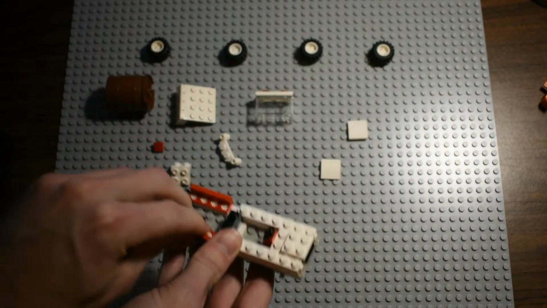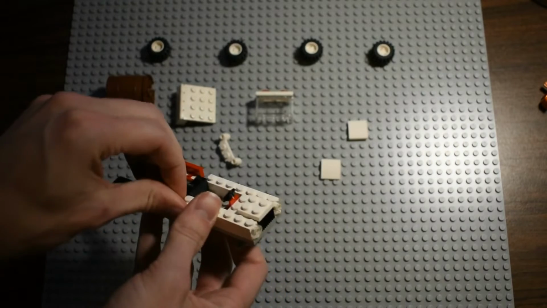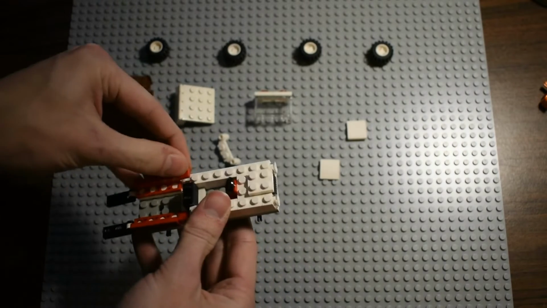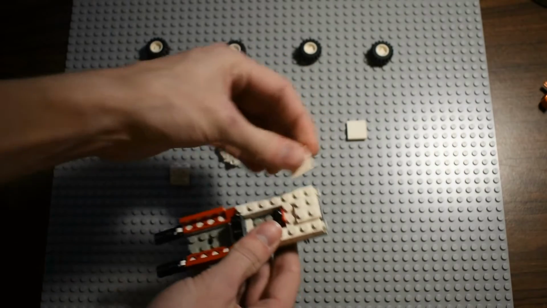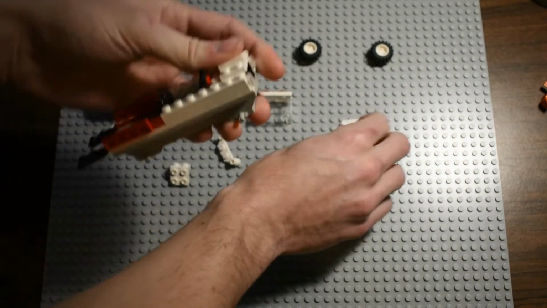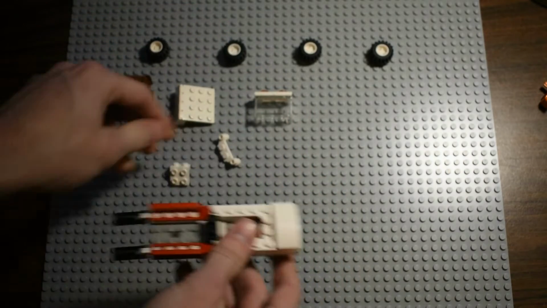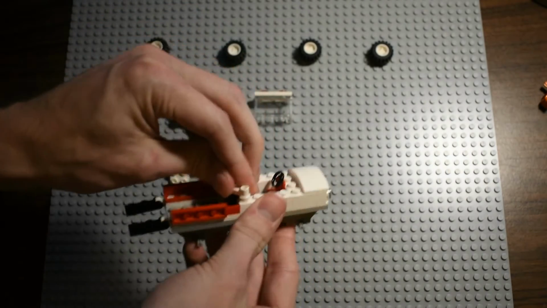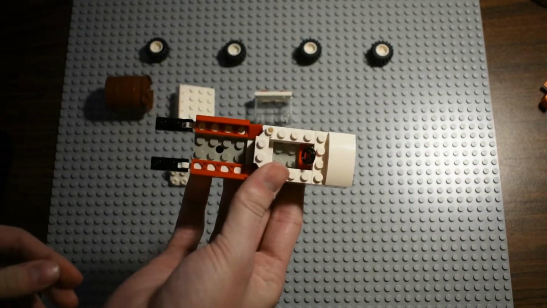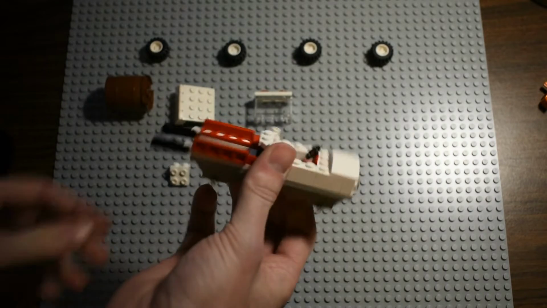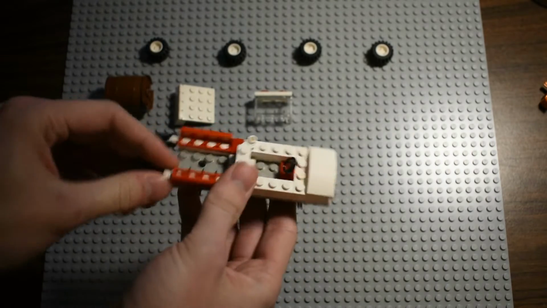Just continue the stacking process, one layer at a time. Now that we know about the 2x2 plate, we can cover that up. Somewhere in here would be a good spot for another picture. Multiple angles never hurt.